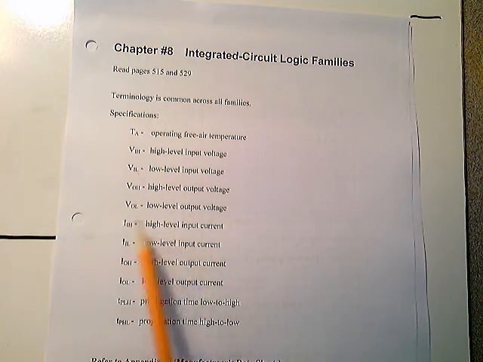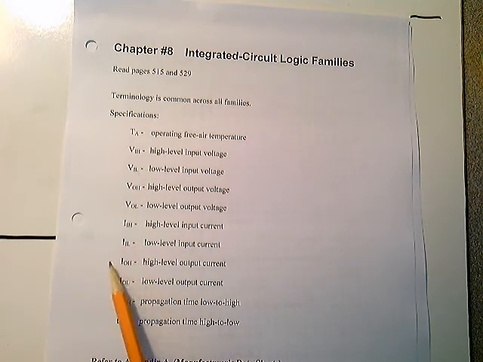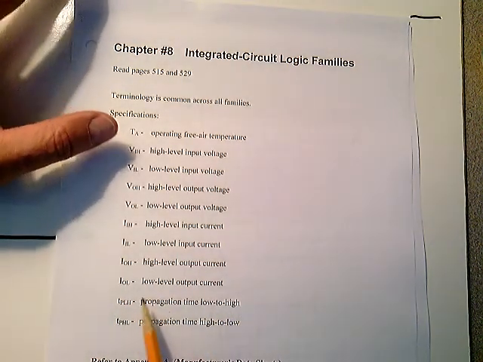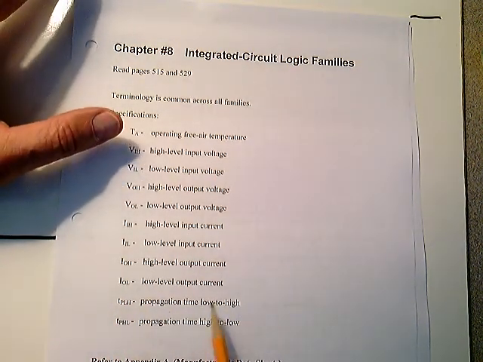In this lecture we're going to talk about the four currents: the high level input current, the low level input current, the high level output current, and the low level output current. The propagation times we've already discussed.